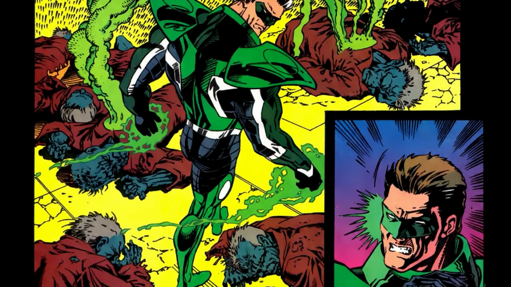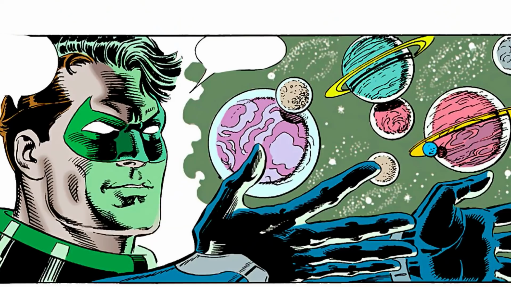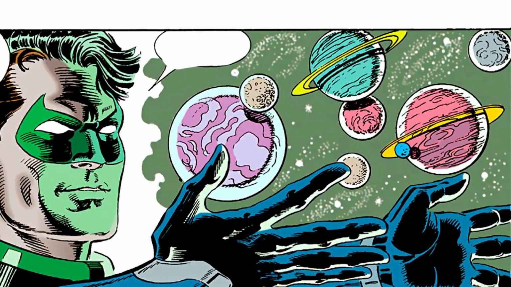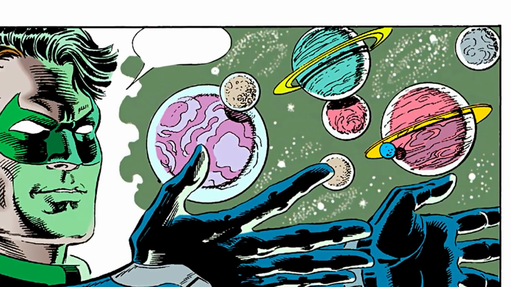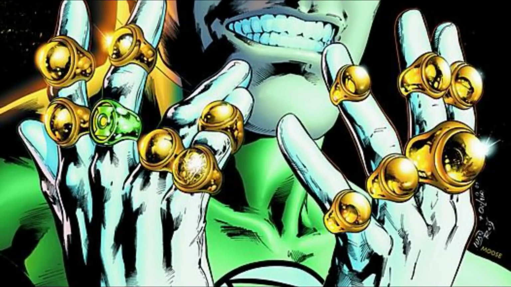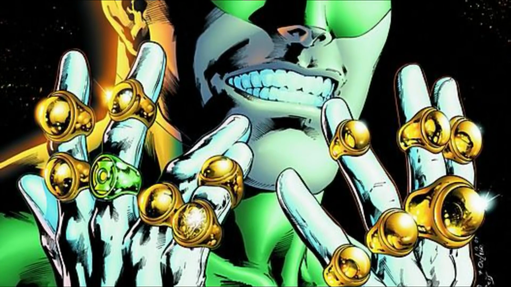Meanwhile, with Parallax, Hal Jordan turned into a supervillain. In the Zero Hour Crisis in Time storyline, Parallax tried to recreate the DC universe, which was released as a sequel to Crisis on Infinite Earths. Here, Hal Jordan wanted to combine the powers of the rings.